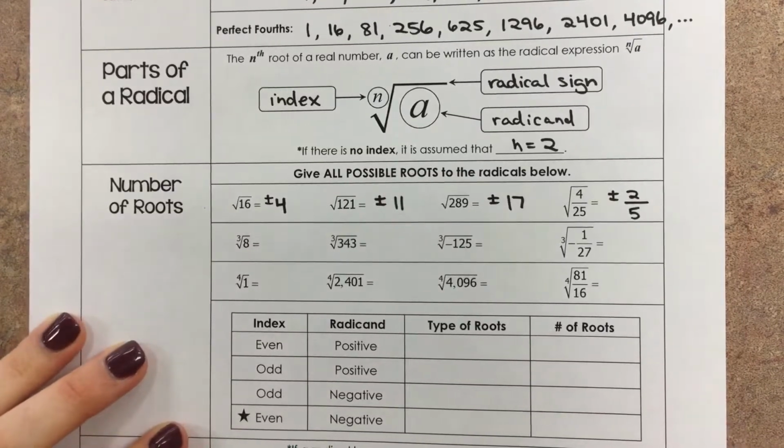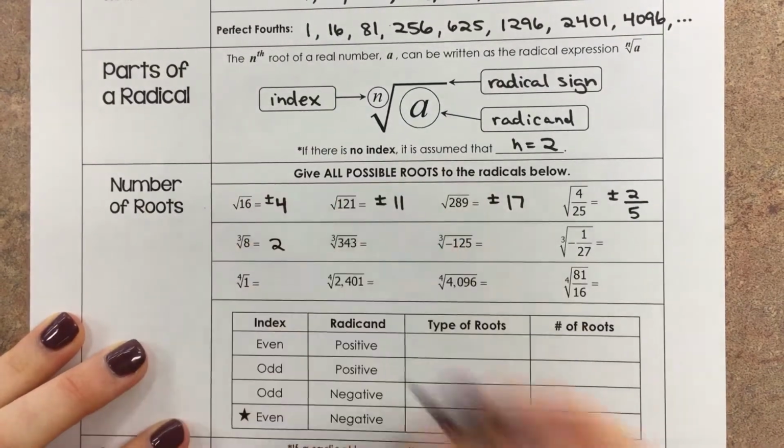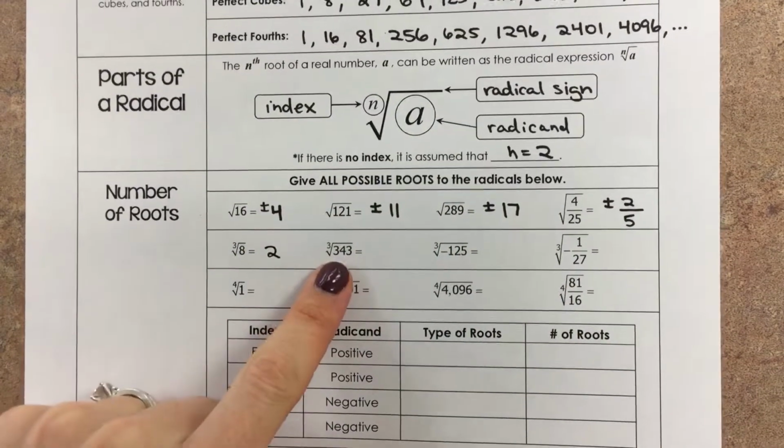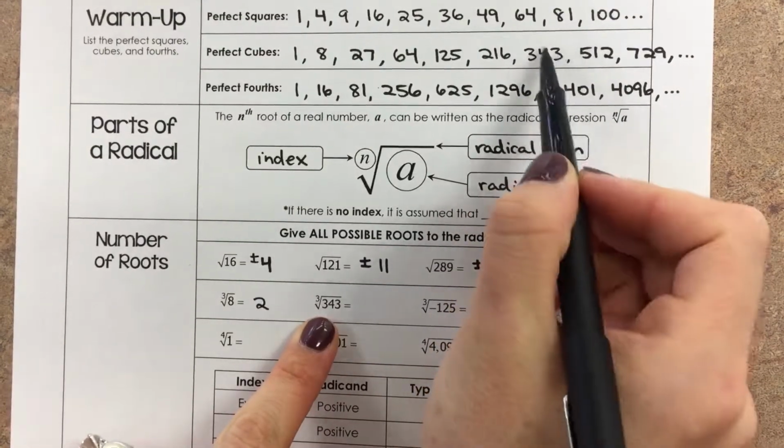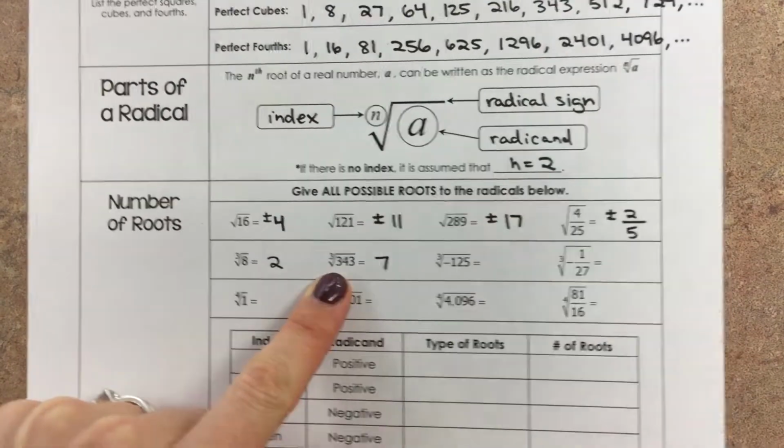So when we're dealing with cube roots, there actually is no plus or minus. That's very important to remember. There's only one answer when we're doing cube roots. So the cube root of 343, that's on our list, and that is 7.